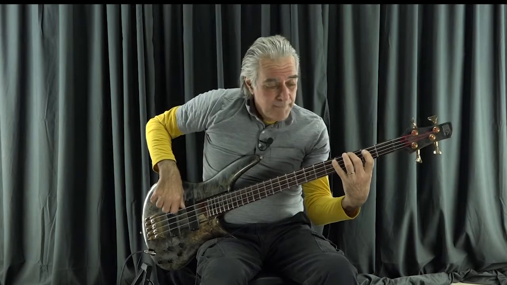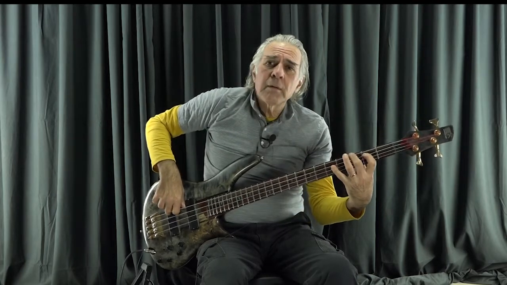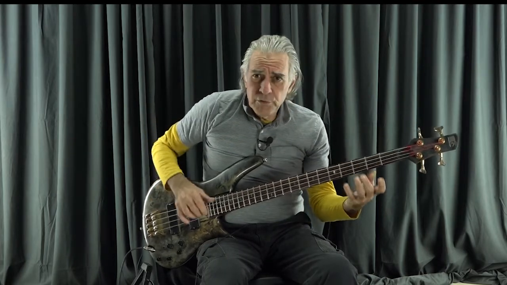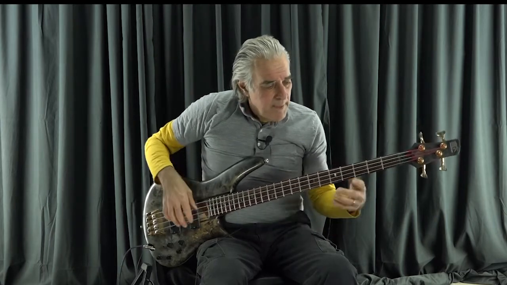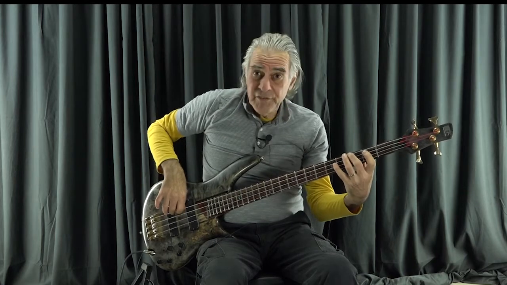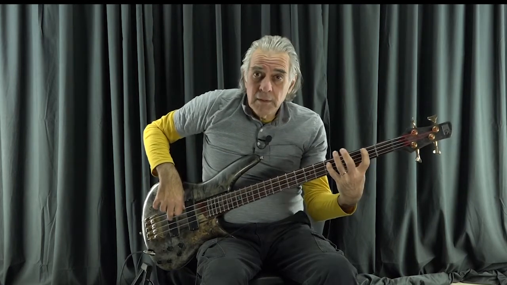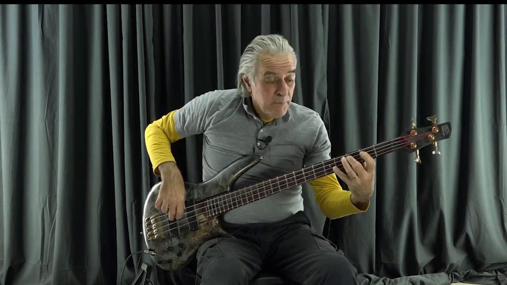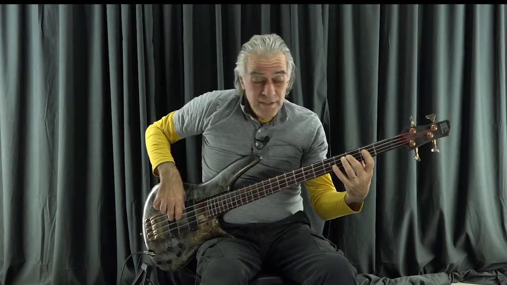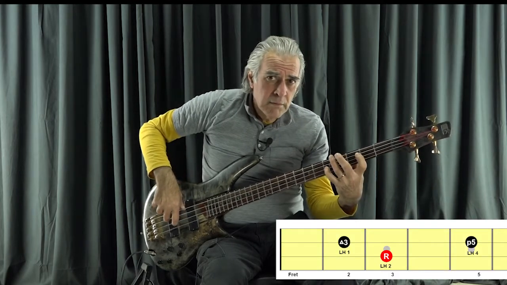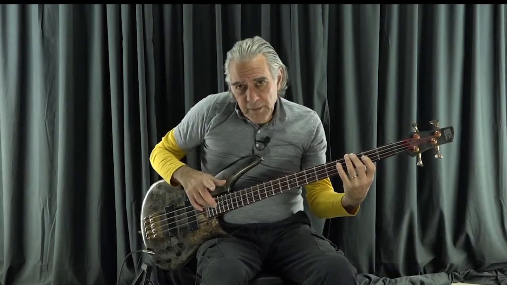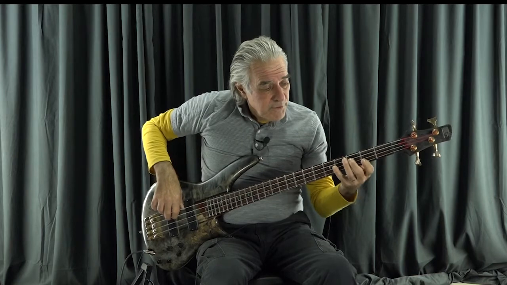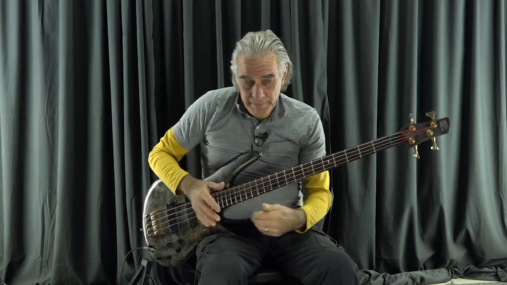So we're starting here. That's all you need to do. Do that over and over. Play it as slow as you need to keep it in time. And then we're going to take that same shape and play it starting from C, third fret of the A string. Do the same thing, play it slowly, concentrate on your fingering. Do that for a bit, and then let's put them together.